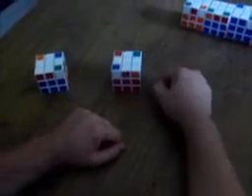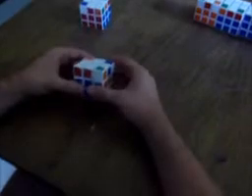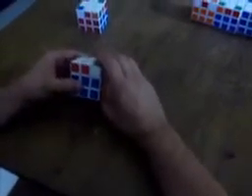So that's actually the first step: you want to orient the cube in that fashion, where 2 stickers on the back are not white and you can see a white sticker on the front. If the white sticker is on the right hand, you will use the right hand algorithm. If the sticker is on the left, you will use the left hand.